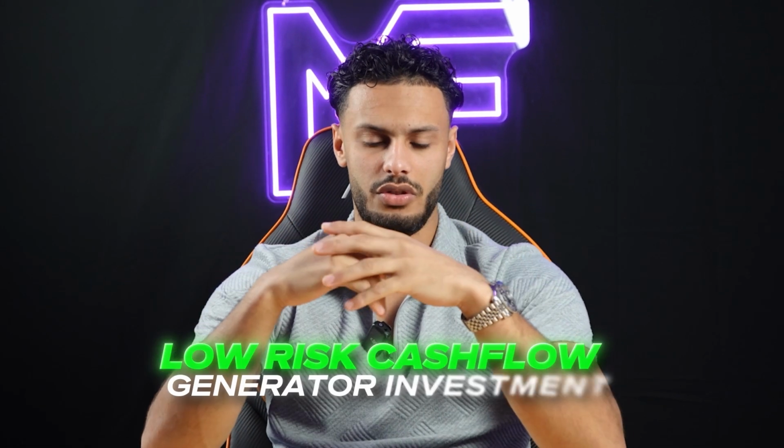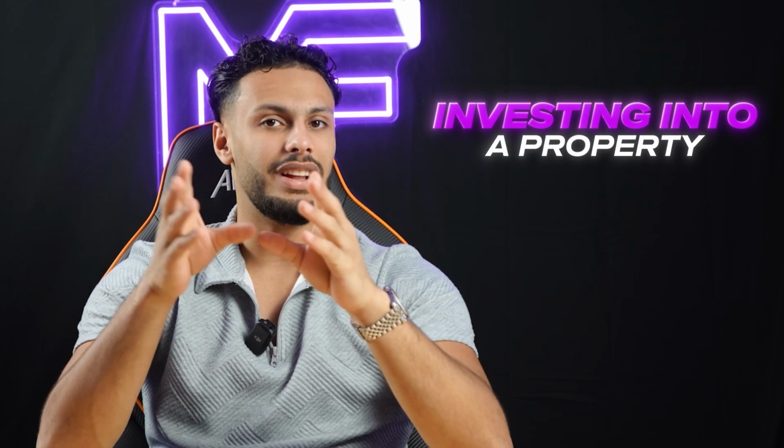Whereas you have, for example, let's give you an example of a low risk cash flow generator investment, which would be investing into a property but looking to yield rental income. So you're going to yield rental income. That is essentially a passive way of making money, and it's cash flow being generated, but it is low risk.